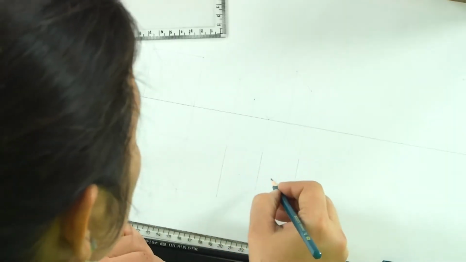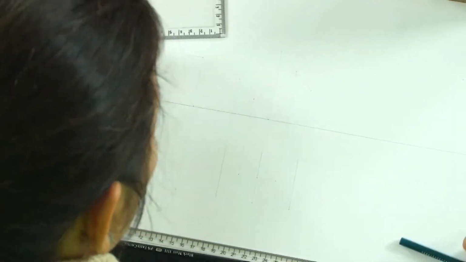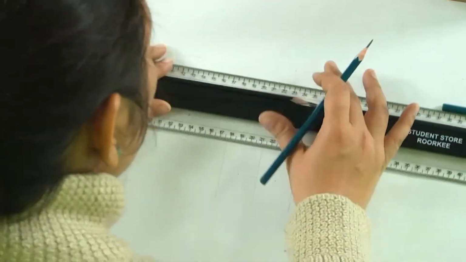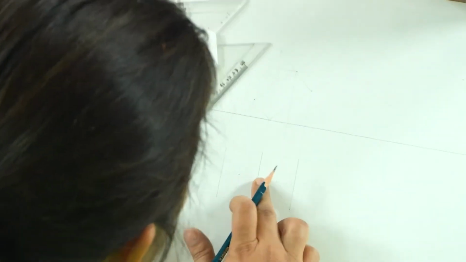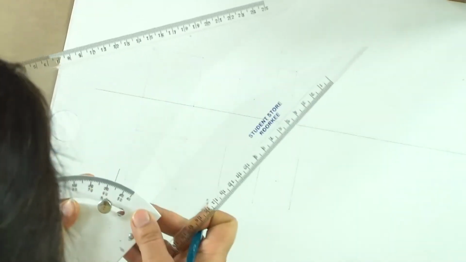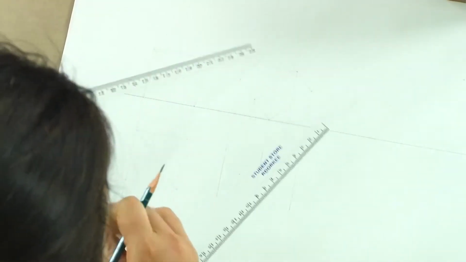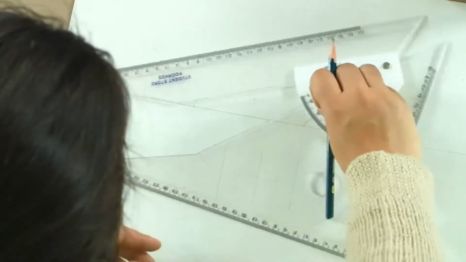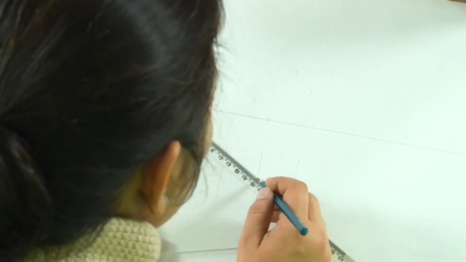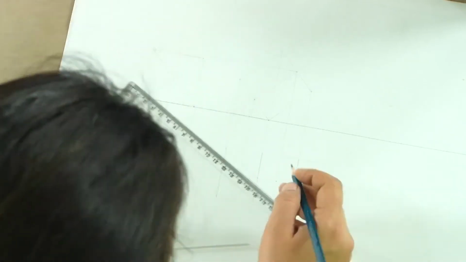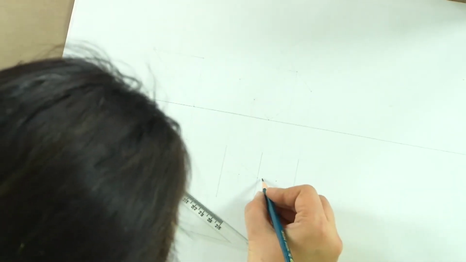Now assume what happens with this axis. This axis is now rotated such that it makes an angle of 30 degrees with the VP. So we will draw a line which is inclined at 30 degrees to the VP.